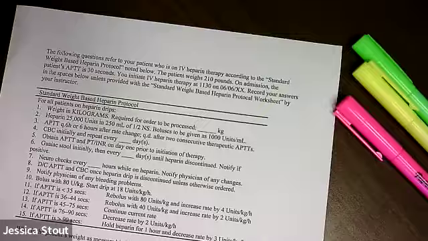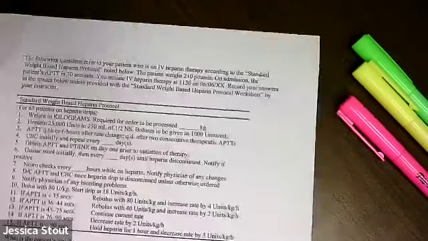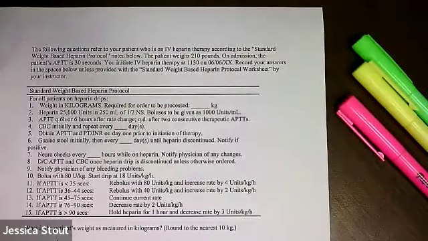Let me switch cameras. Okay, so it looks a little different, but all of our stuff that we used in the healthcare class is still there.